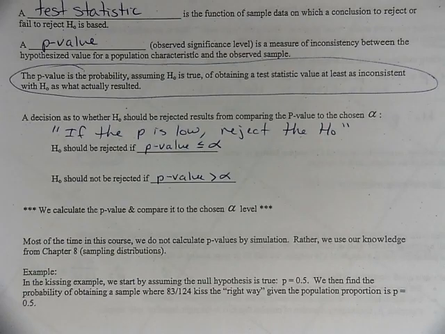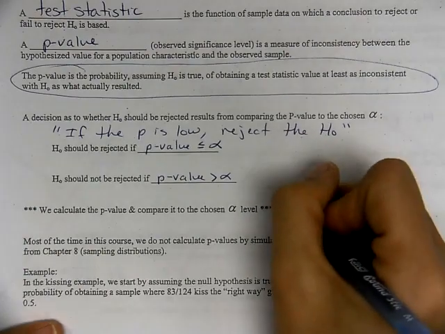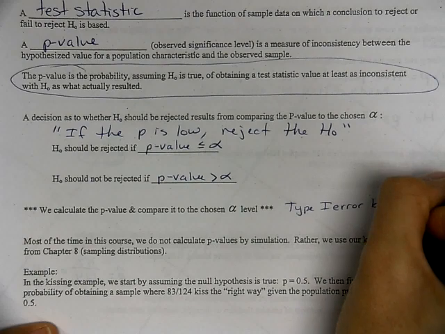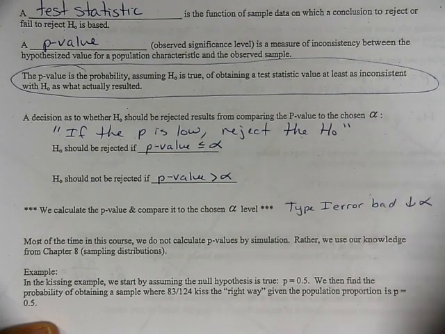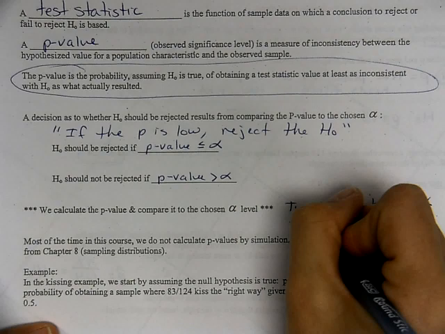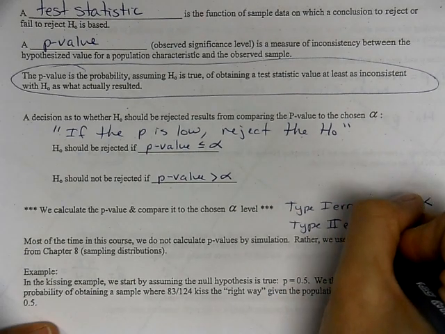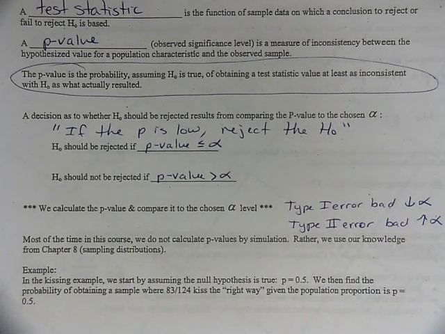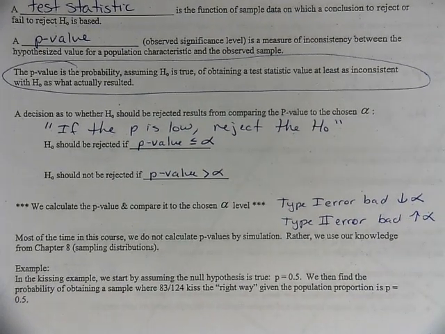Okay, and remember, alpha depends on which type of error you think is worse, right? If type 1 error was bad, yesterday we talked about you pick a low alpha. If type 2 error is bad, then you pick a higher alpha. If it doesn't matter, you stick with 0.05. And sometimes they'll give you an alpha value. Or if they don't, sometimes your p-value is greater than all three, or less than all three, so it doesn't matter which one you pick.